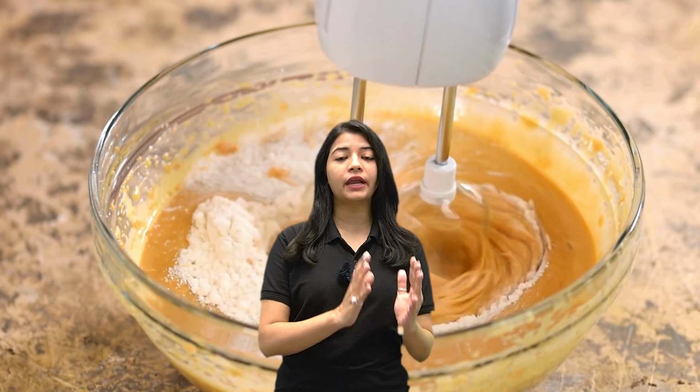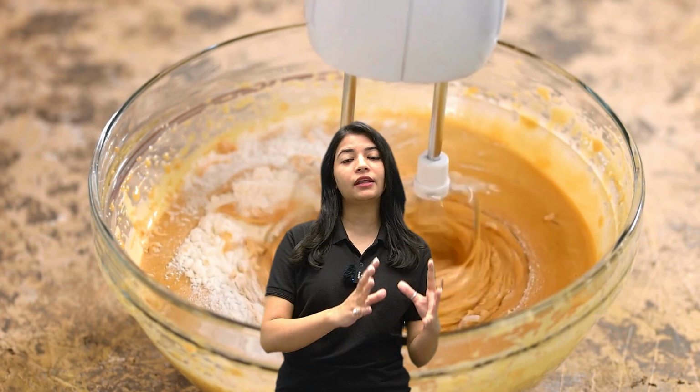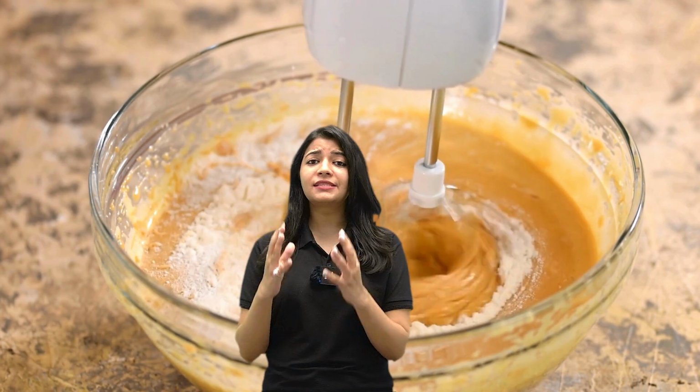Imagine you are baking a cake. For that, you need the right amount of ingredients, right? Right ingredients in the right proportion. Similarly, chemists also need the right elements, the right molecules in the right proportion to create the best recipe, which we call a formula.